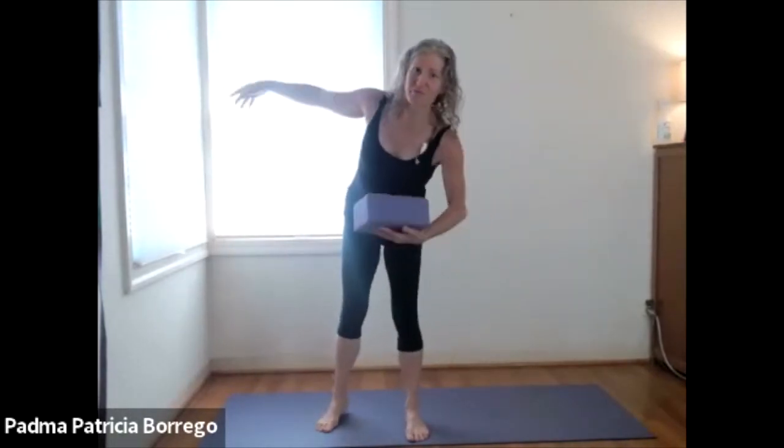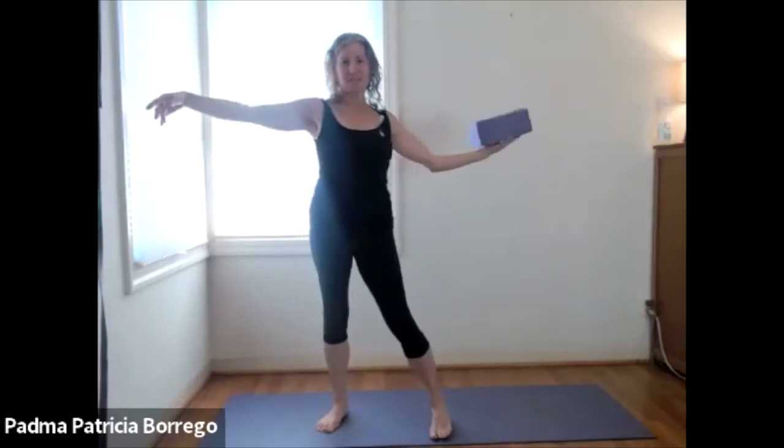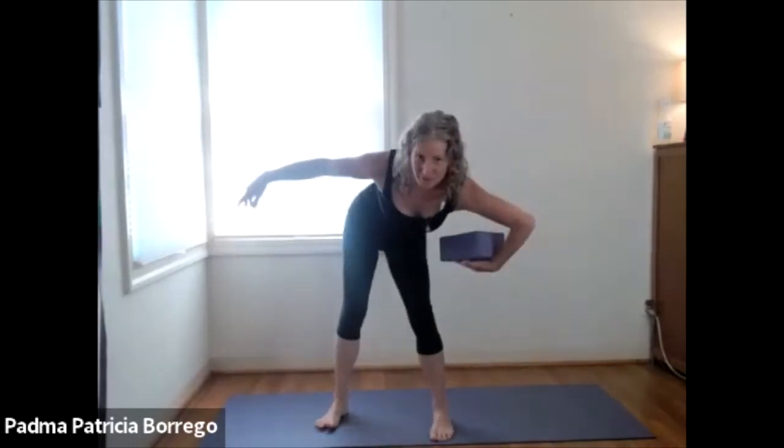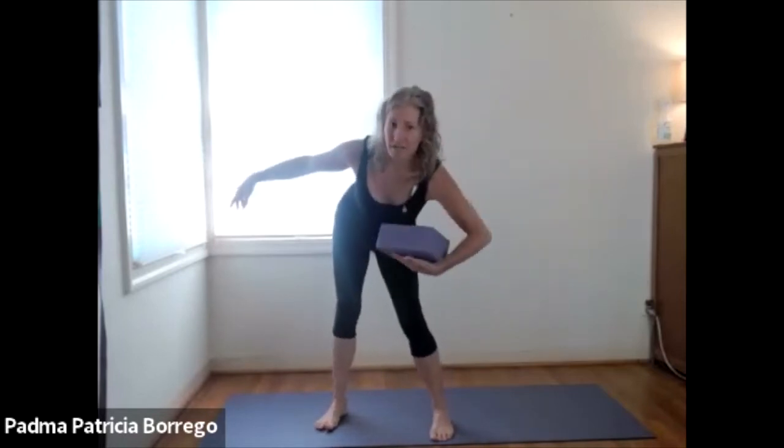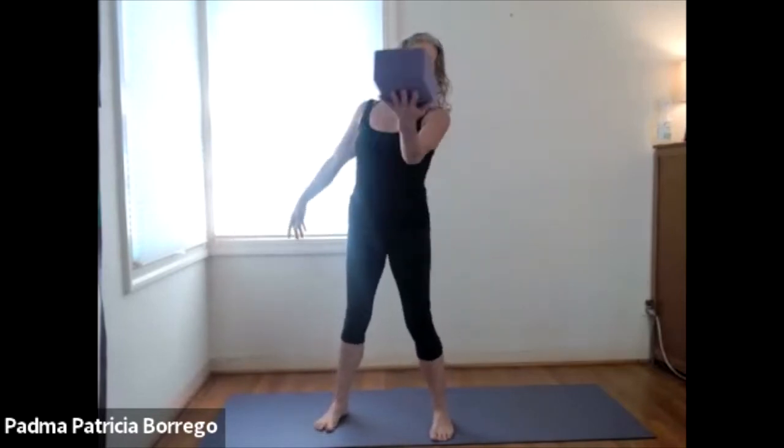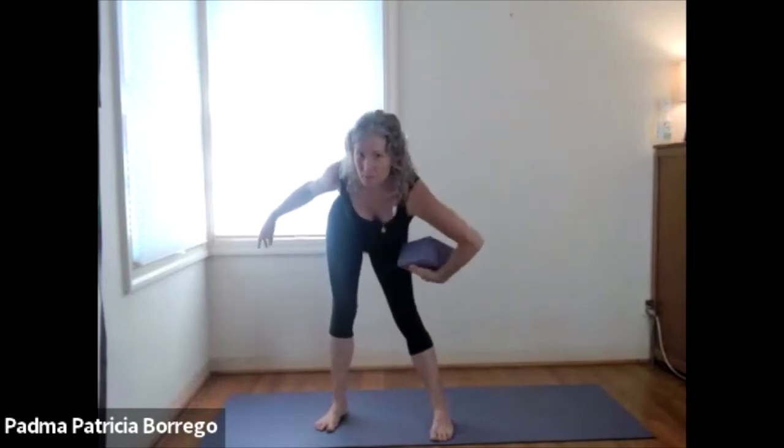Notice what the other arm is doing. Notice what the breath is doing. Notice what the hips are doing. The jaw. The throat. Maybe the arm comes up and back. And up and back.